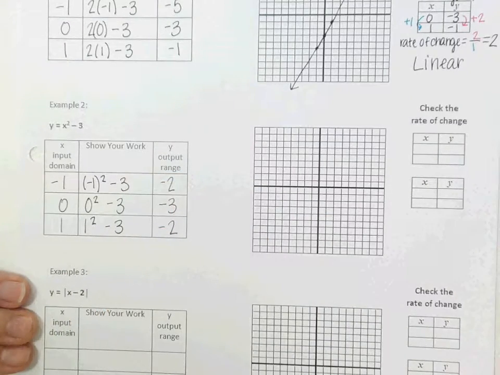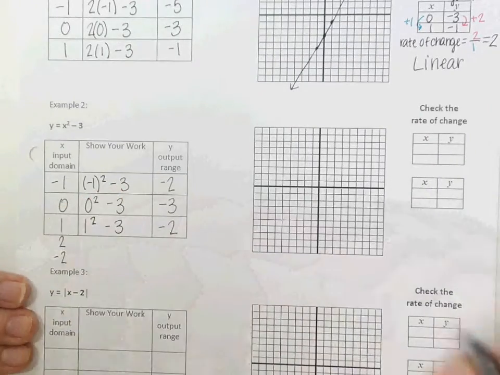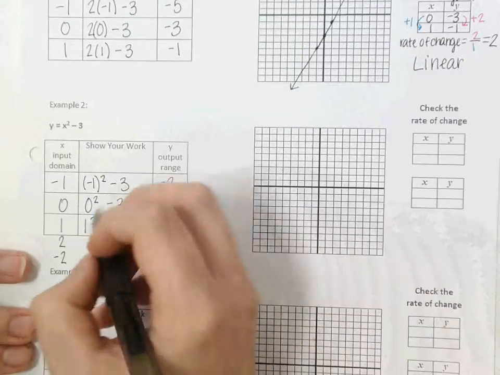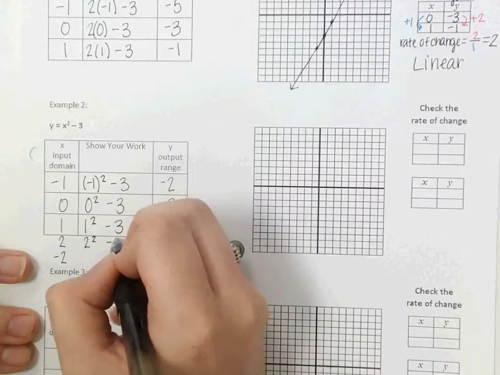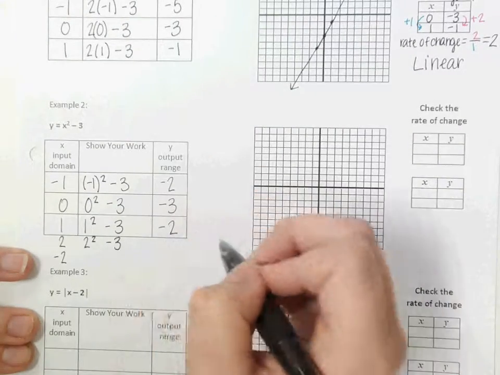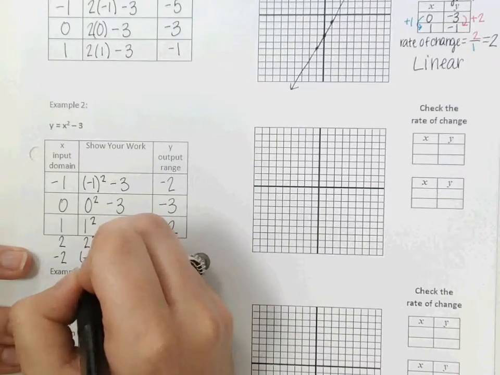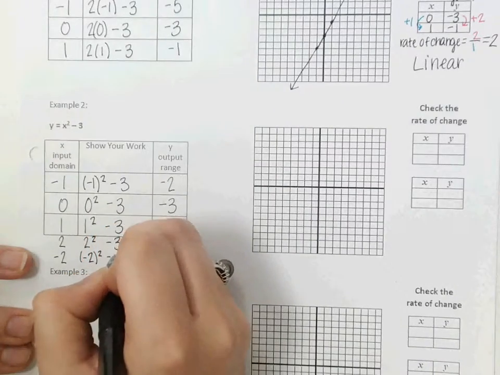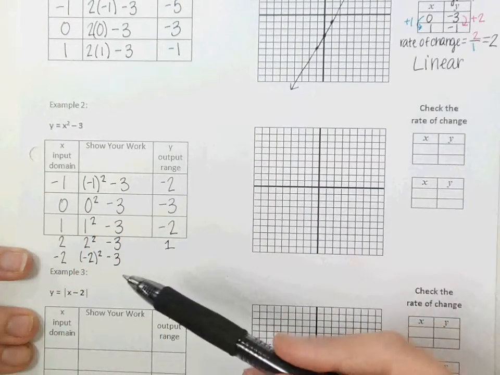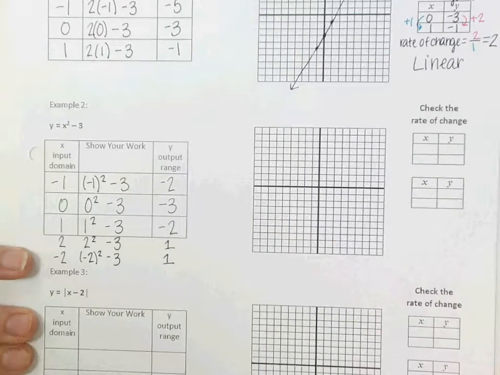Now just to give us a few extra points here, I also want us to try x values of 2 and -2. So if I plug in 2, we have 2 squared minus 3. So 2 squared is 4 minus 3 gives us a 1. And if I plug in -2, make sure we put it in parentheses. So we have (-2) squared is 4 minus 3 is also 1.